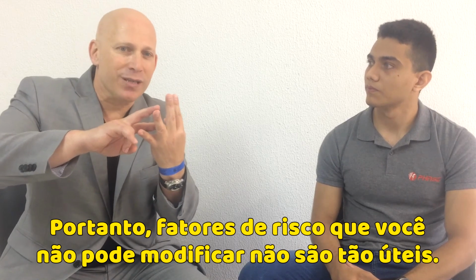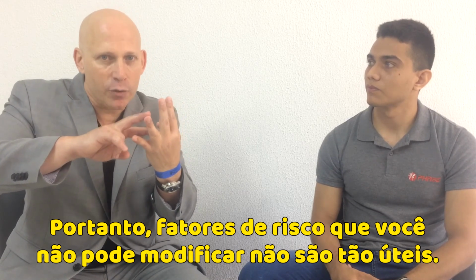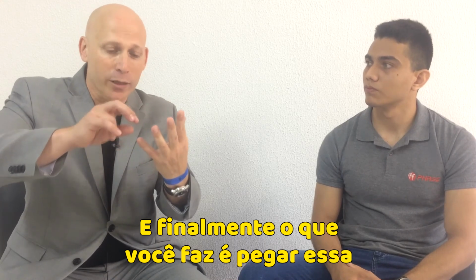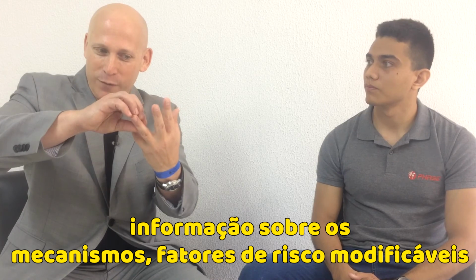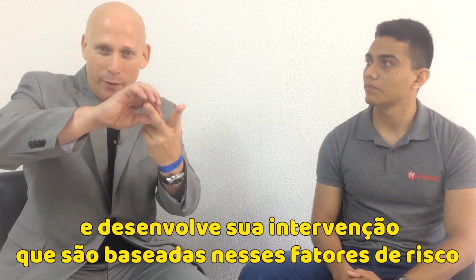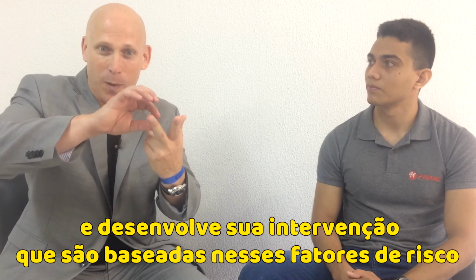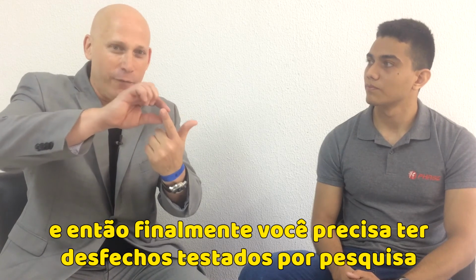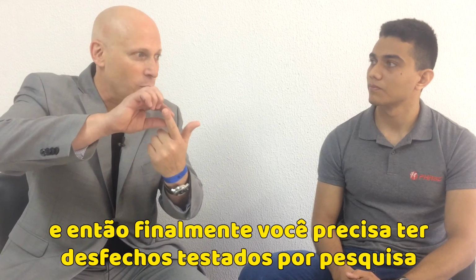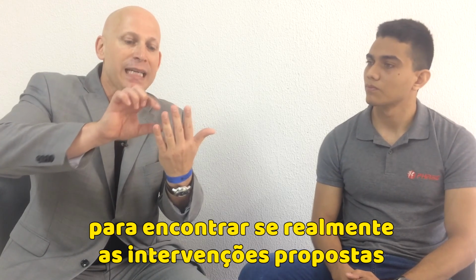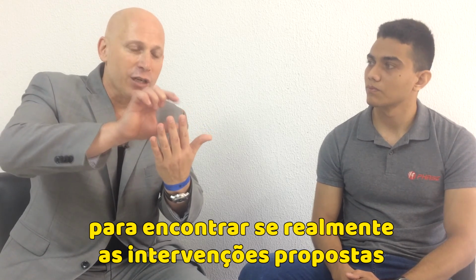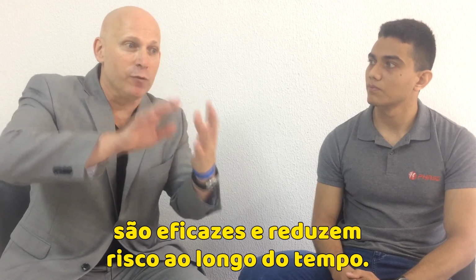So risk factors that you can't modify are not that useful. And then finally, what you do is take that information from mechanism to modifiable risk factor and then develop your interventions that are targeted toward those modifiable risk factors. And then finally, you have to have outcomes incorporated into your research to find out if indeed those targeted interventions are efficacious and really do reduce risk over time.